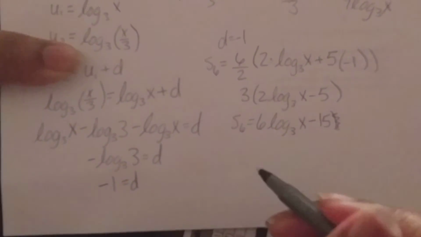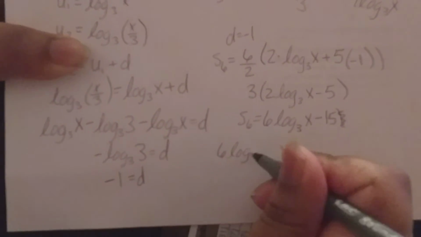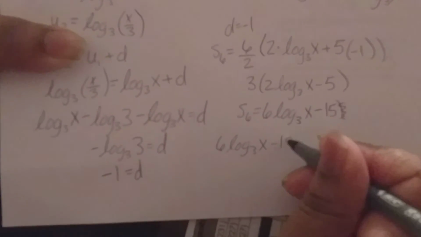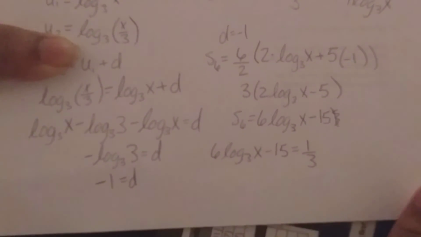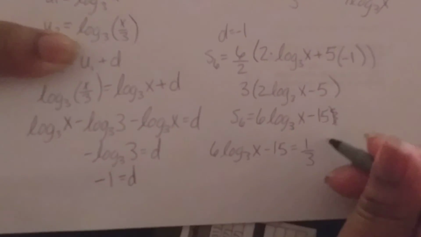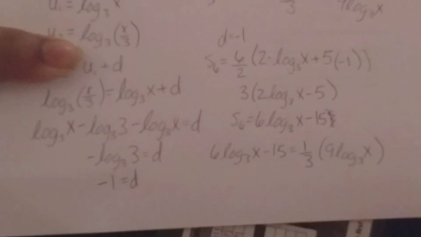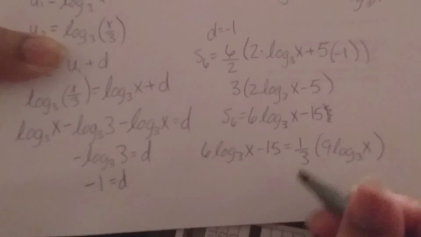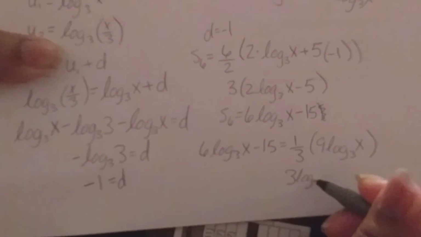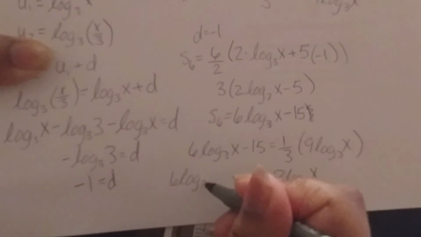So this is 1/3 of the infinite geometric sequence sum, which we found was 9 log base 3 of x from the previous problem. So 1/3 of 9 is 3, so 3 log base 3 of x is equal to 6 log base 3 of x minus 15.